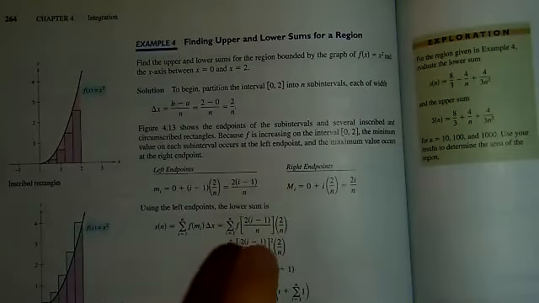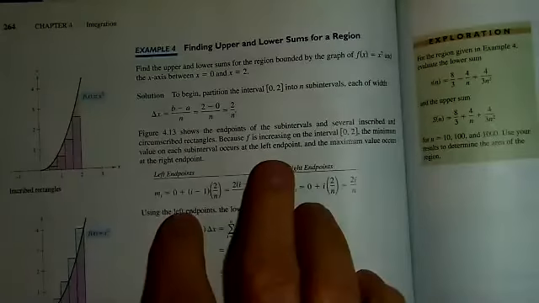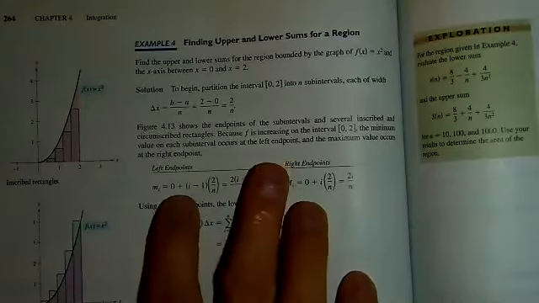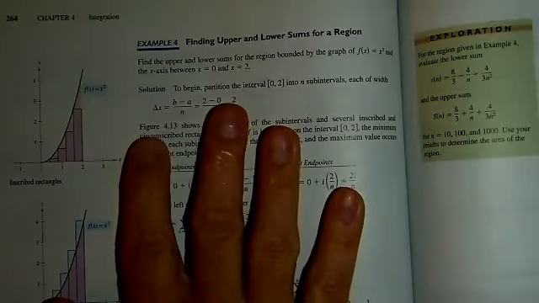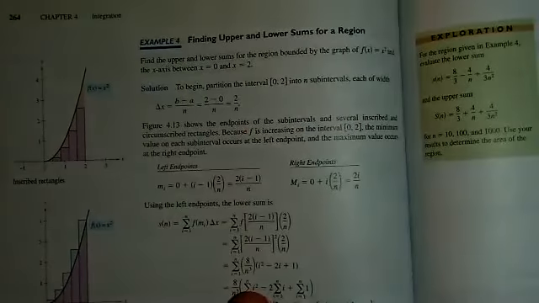And then if you look on page 264, finding the upper sums and lower sums for a region, I'm going to work out an example. The example I'm going to work out is going to look very similar in structure to the one in the book. So read through it carefully, and then watch what I'm doing for this problem out of the text. And then you should be able to try a couple of these on your own.